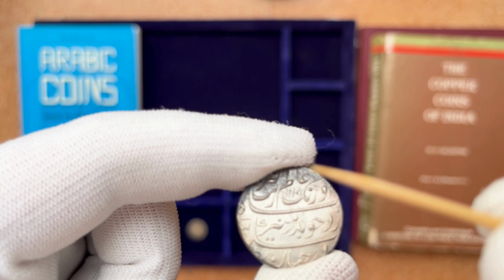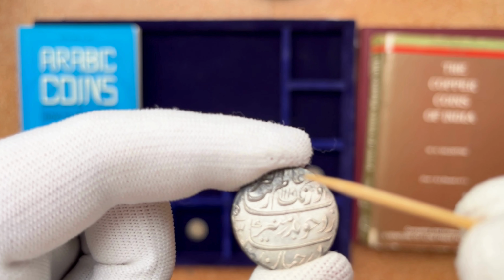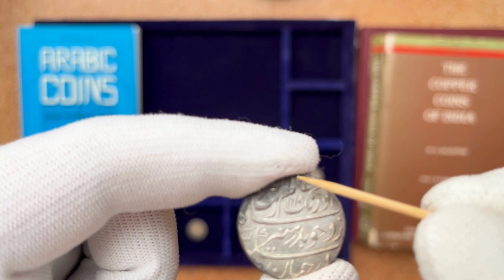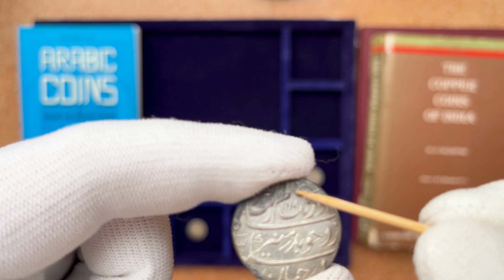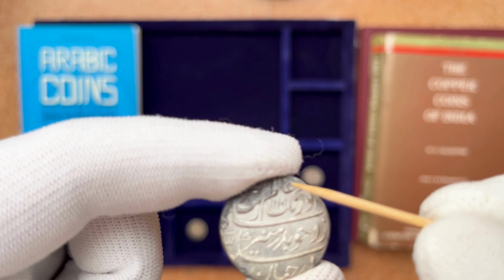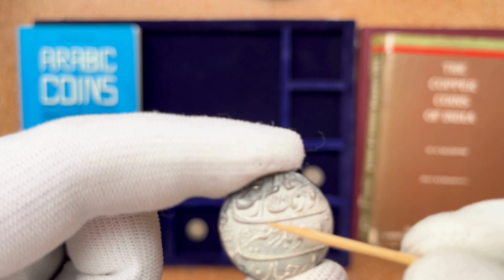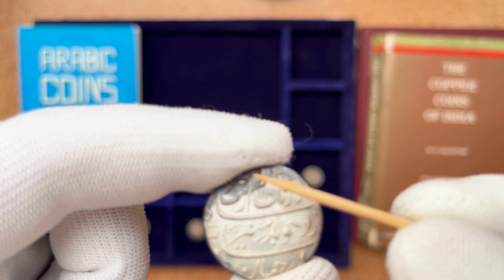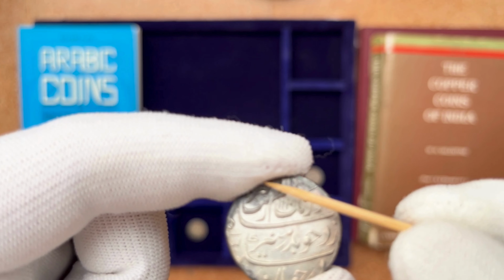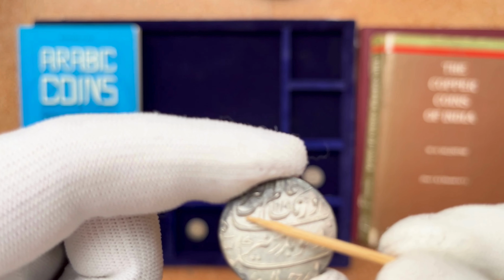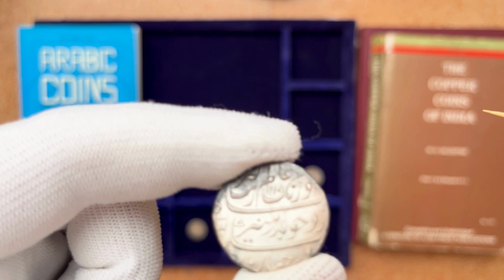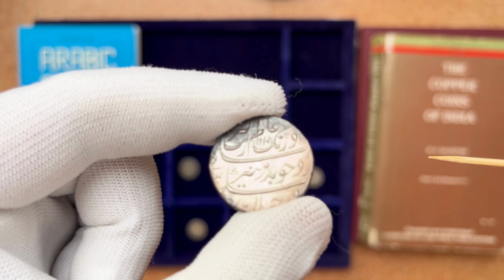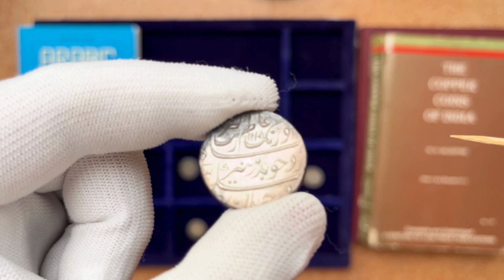So next we look at his title, which is Alamgir. Here we have A, then the character Lam, which is equivalent to L. Then this long drooping character is what is known as the Meem or M. So A, L, M, then G, then there is Ye, and then R. So this completes the name Alamgir. Together we get Aurangzeb Alamgir, his full name and title.